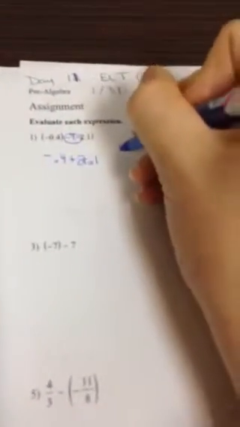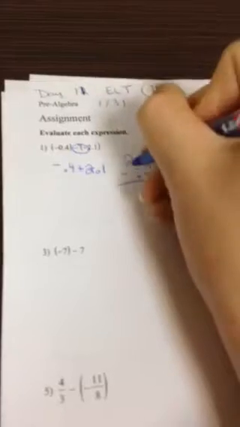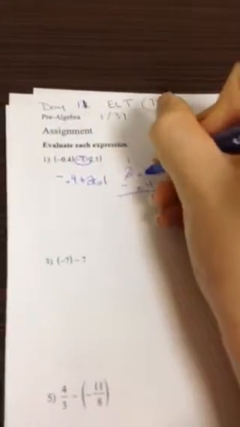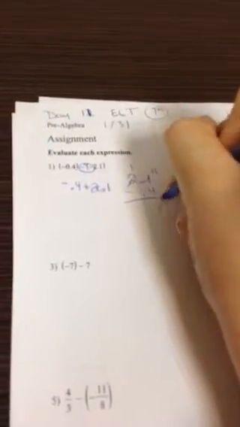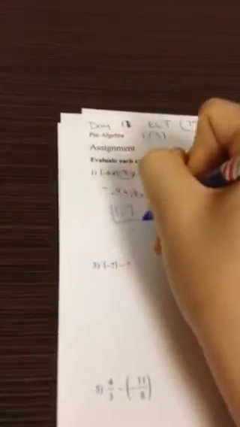This is like I owe 40 cents. I have $2 and 1 cent. So basically what you're doing is you're subtracting. And I would be left with $1.70.